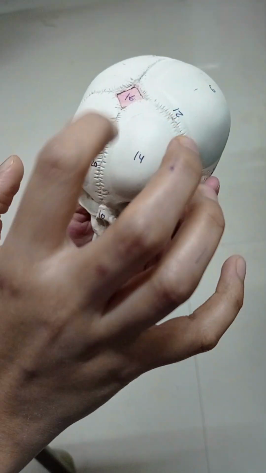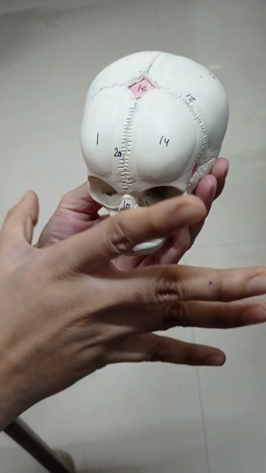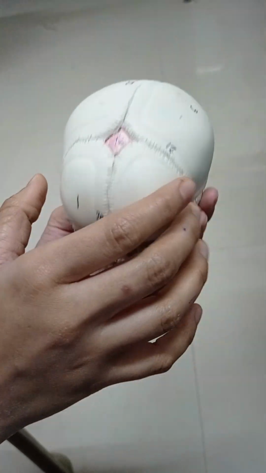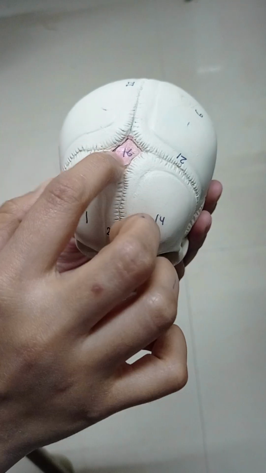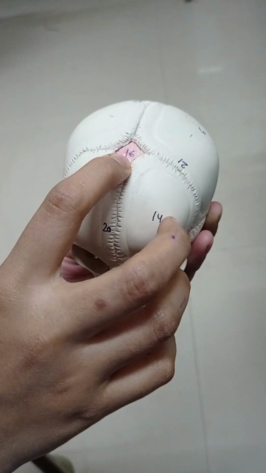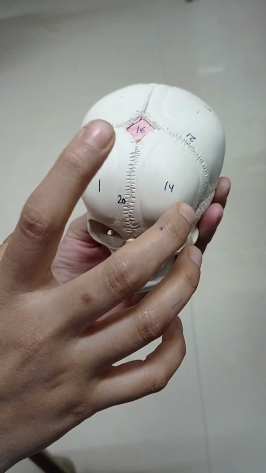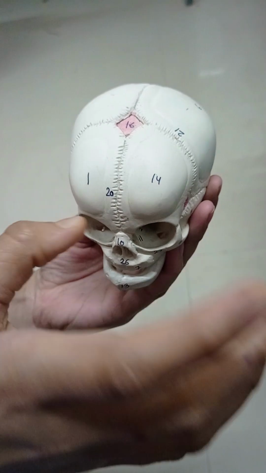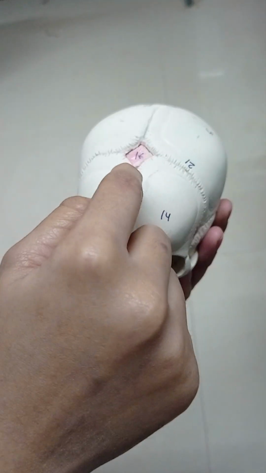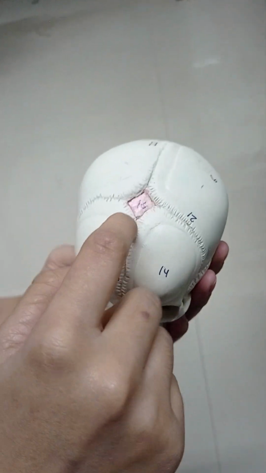The sutures make some fontanelles. There are 6 fontanelles, but 2 fontanelles have obstetrical significance: the anterior fontanelle and the posterior fontanelle. The anterior fontanelle is also called the bregma. It measures about 3 cm by 3 cm. It is diamond in shape. It ossifies after 18 months.